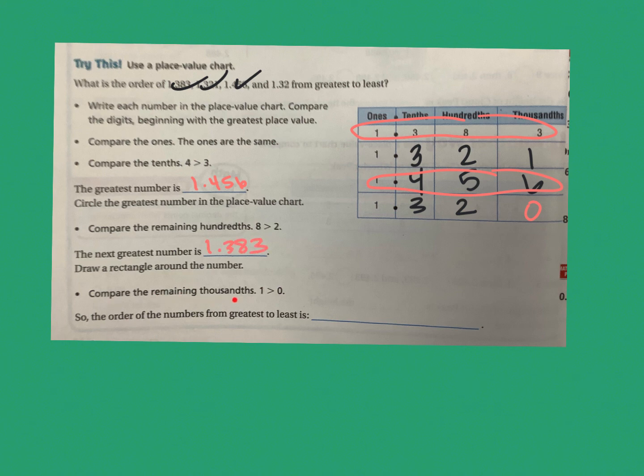Then compare any remaining thousandths. We have these hundredths, let's go on to the thousandths. We have 1 and nothing, or 0. So this is the next larger one, 1 and 321 thousandths.